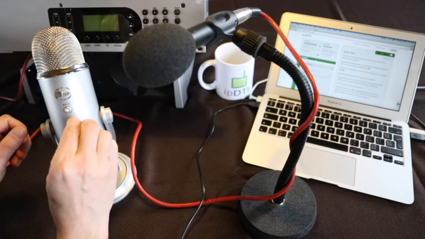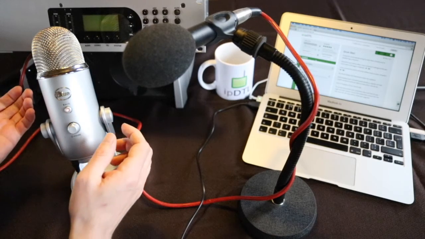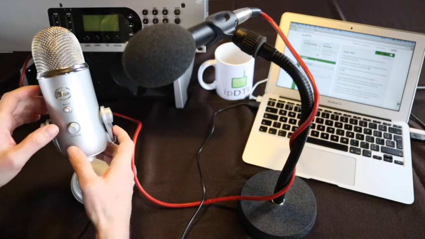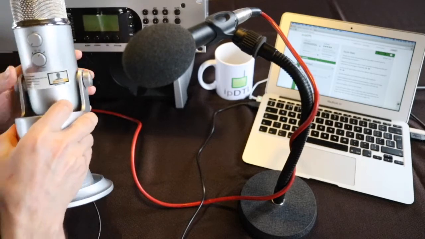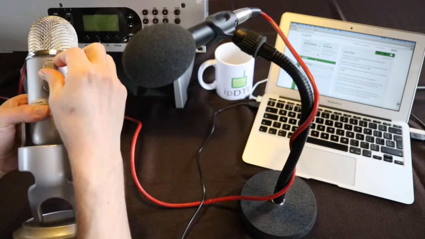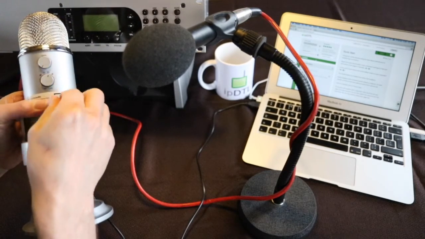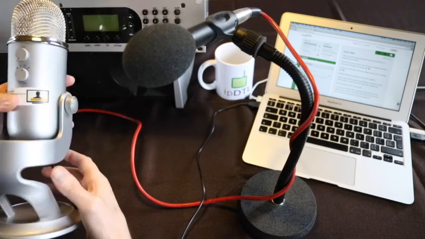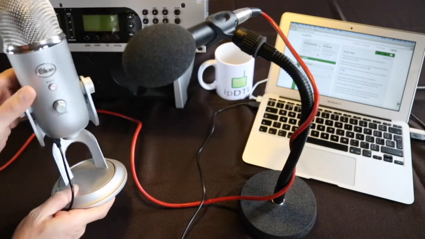On the front, you've got a headphone volume level, so you can adjust the incoming feed and indeed your monitoring. And if we look on the back, you'll see that we have a gain control, and you can switch between various polar patterns which affect which direction the audio is picked up from.